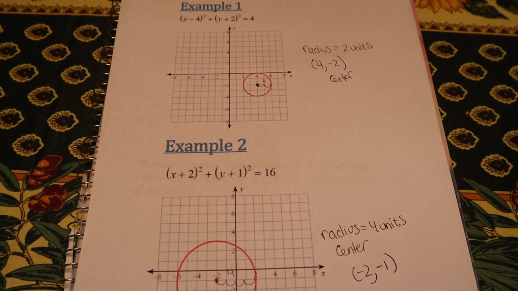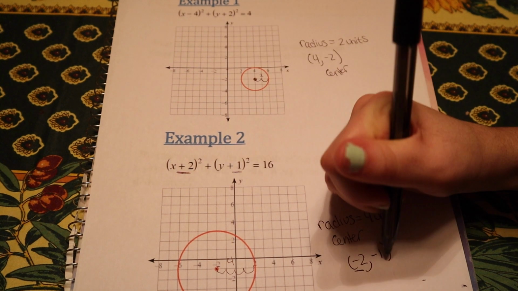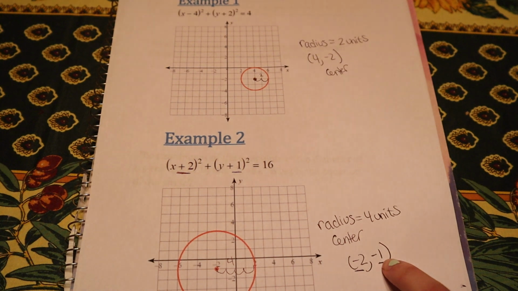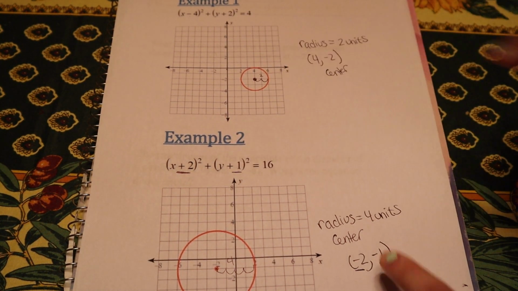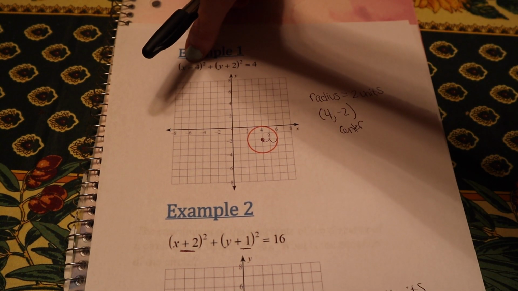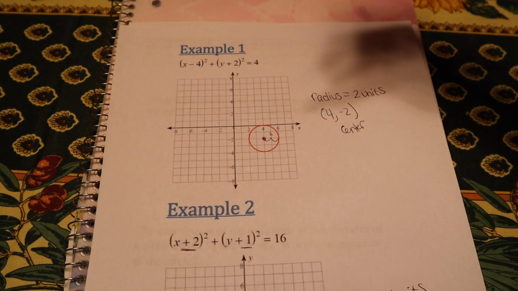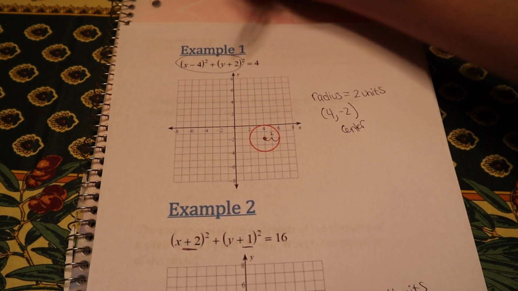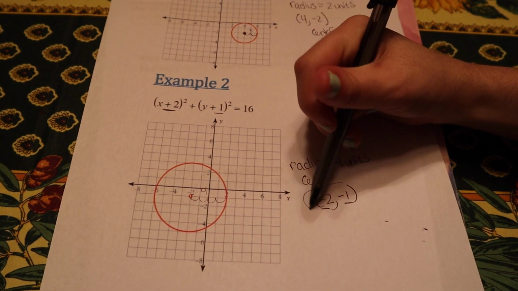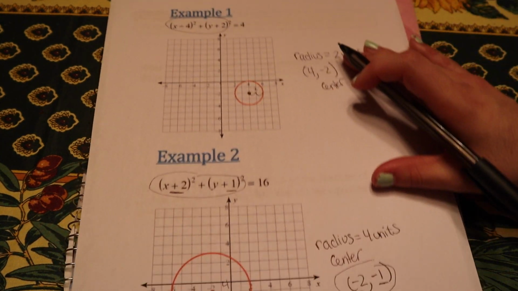So hopefully you're noticing in the equation, it takes on the opposite signs of the center. So if this is a negative 2, you're going to have a plus in here. If this is a -1, you're going to have a plus in here. If your center is +4 for your x-coordinate, it's going to have a negative in here. If your center has -2 for y, it's going to have a positive. So this represents the coordinates of your center, and it takes on the opposite sign. Same with here. This is the coordinates of your center, but it takes on the opposite sign.